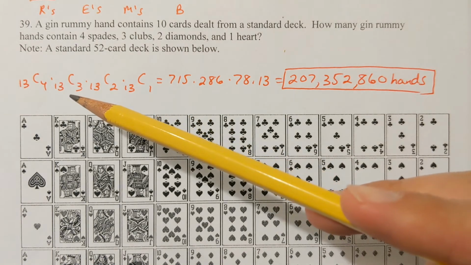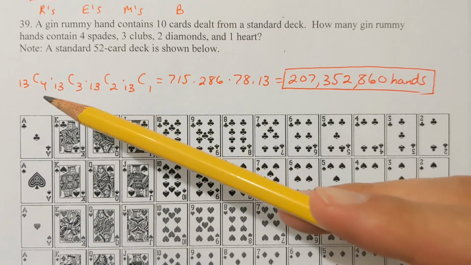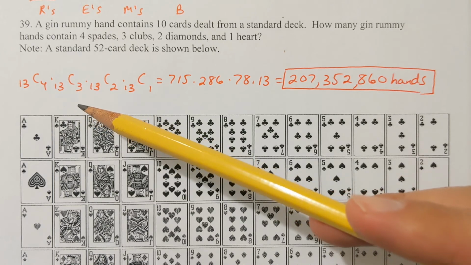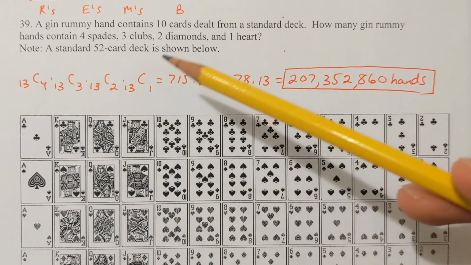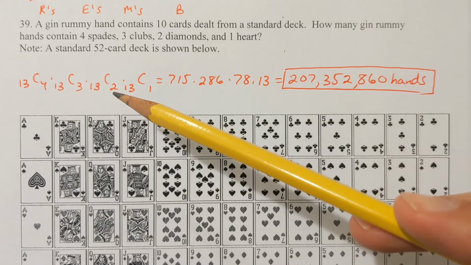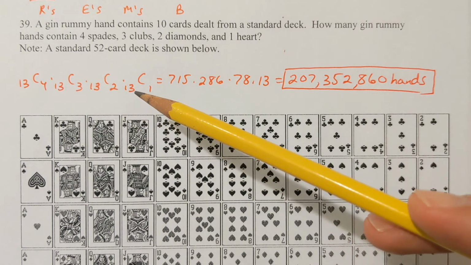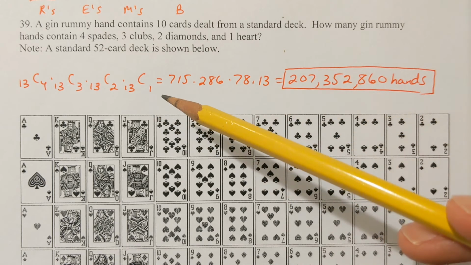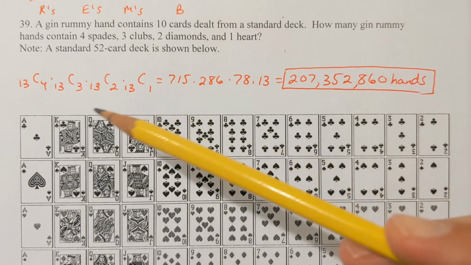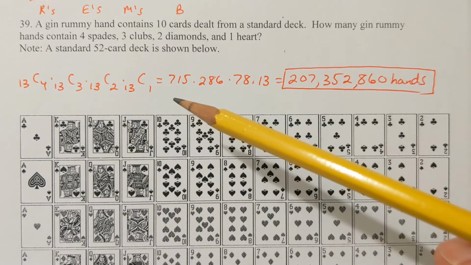Next thing, I got 13 clubs. I'm going to choose 3 of them to be in my hand. That way I've got 7 total cards in my hand. There's 13 diamonds. I'm going to choose 2 of them to be in my hand. That way there's 9 cards in my hand. And then there's 13 hearts. I'm going to choose 1 of those to be in my hand. That way I've got 10 cards total in my hand. Well, how many hands is that?